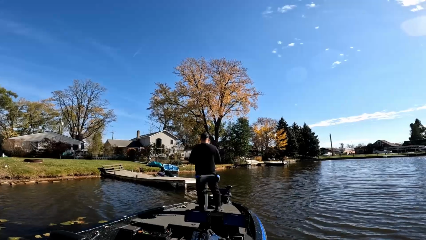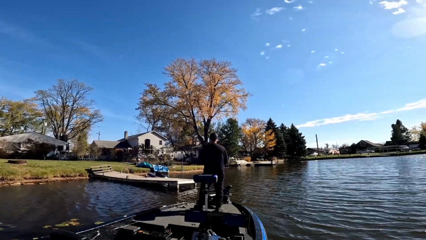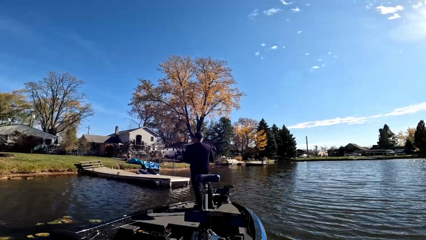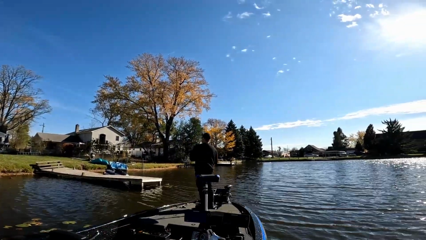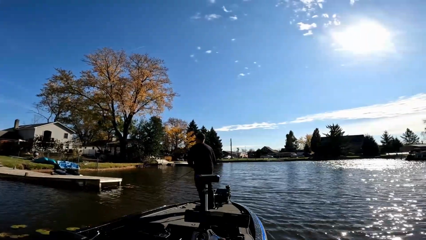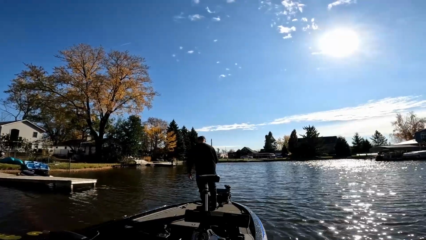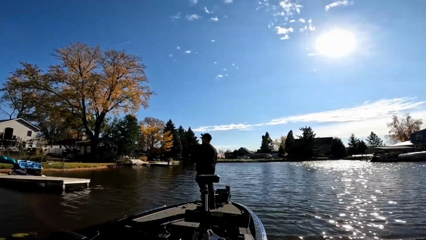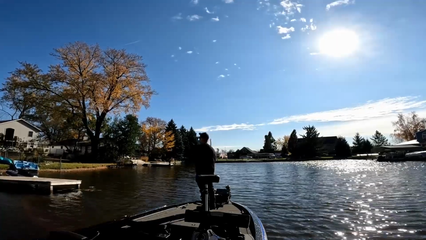I feel like he was out here on these lily pads and not really in the shade. It's getting to the point where I was gonna say there's not much going on shallow, not much going on deep. We got to go to the mid, and we still may because we've covered a lot of ground shallow. But that fish gives me hope at least.